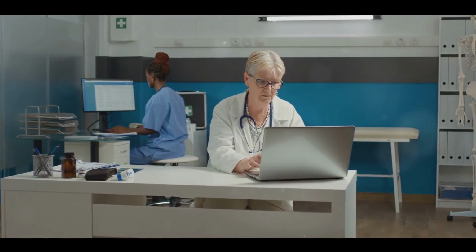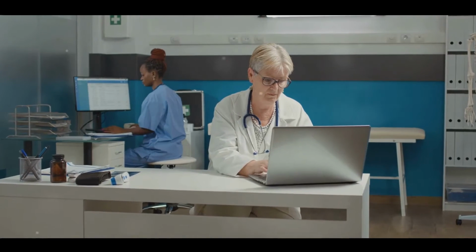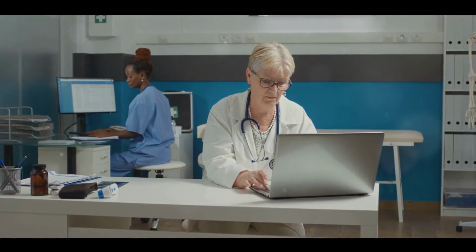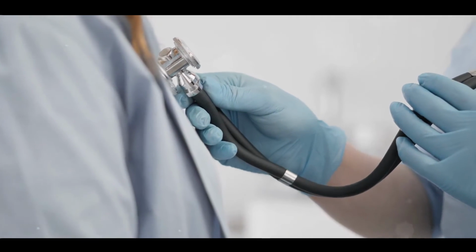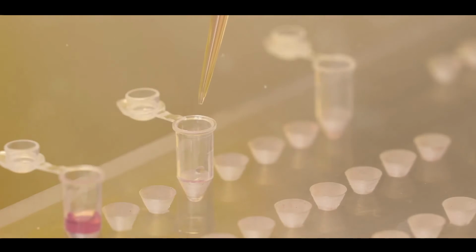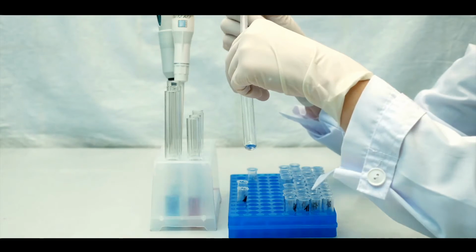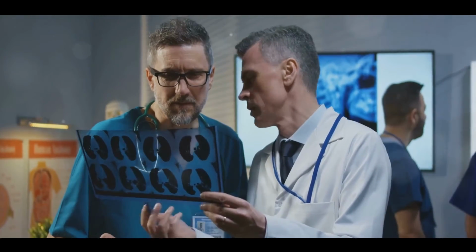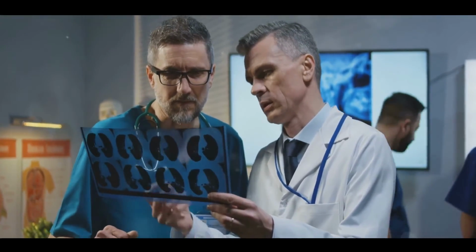The patient's history might reveal risk factors or previous conditions that influence the diagnosis. The physical examination might uncover signs that point towards a specific disease. The diagnostic tests could provide objective evidence that confirms or refutes our initial hypotheses. Of course, making a diagnosis isn't always straightforward. Sometimes the information we gather is ambiguous or conflicting.